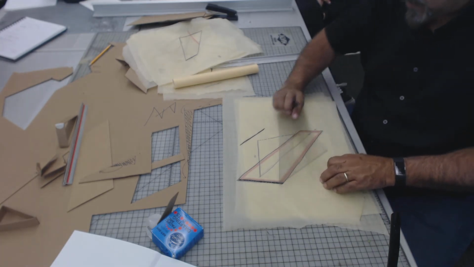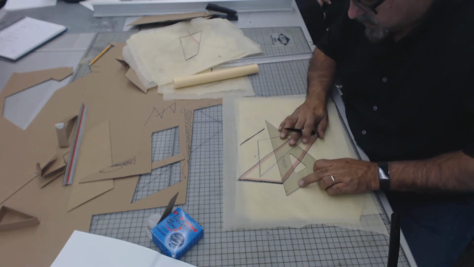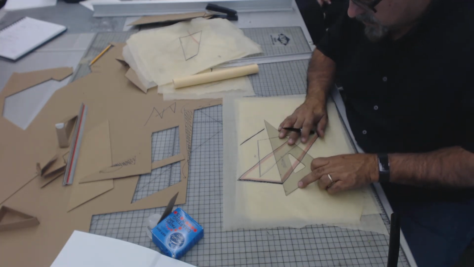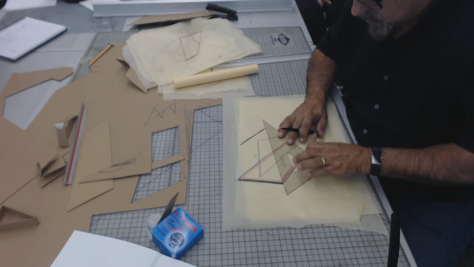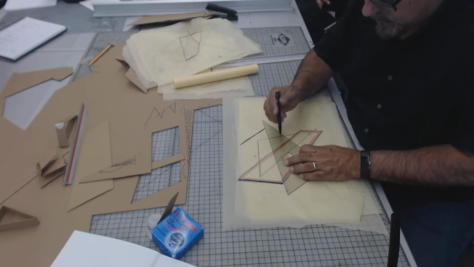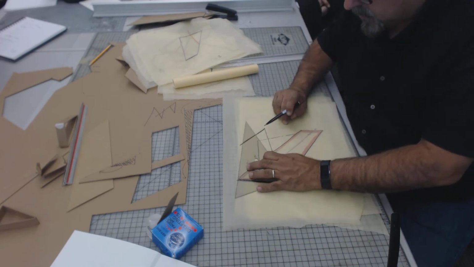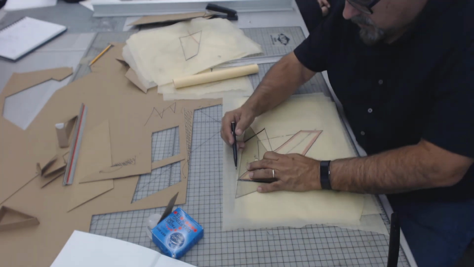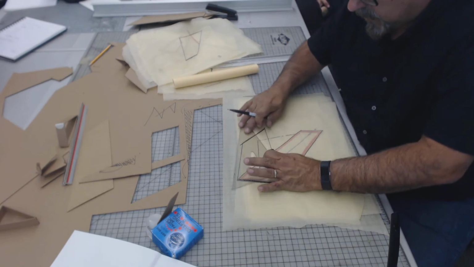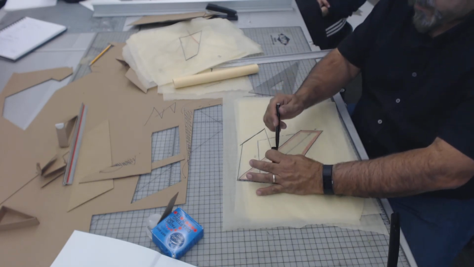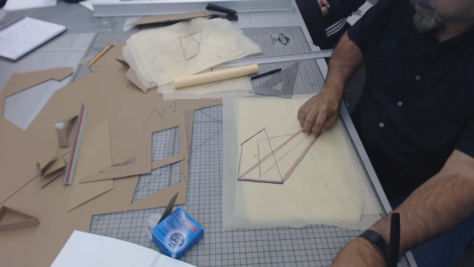And so what I need to do now is to link this up like that. And what I'll do is use the red to highlight that color.